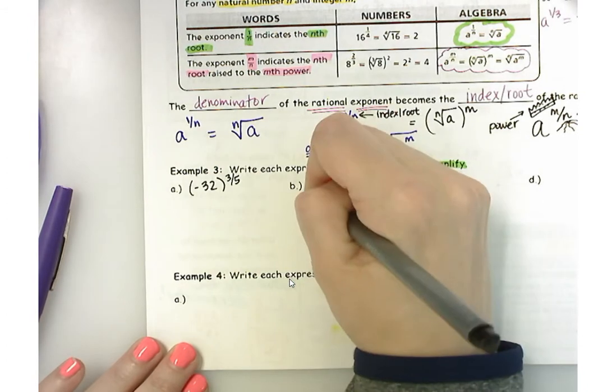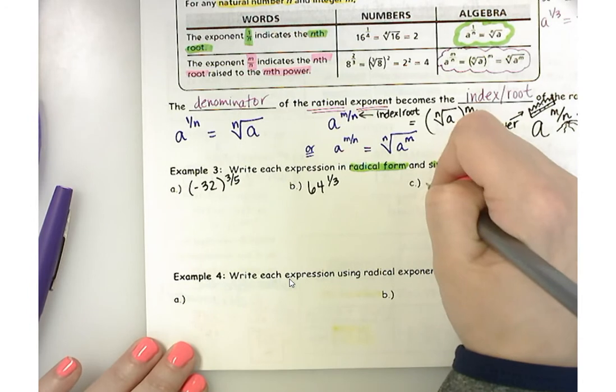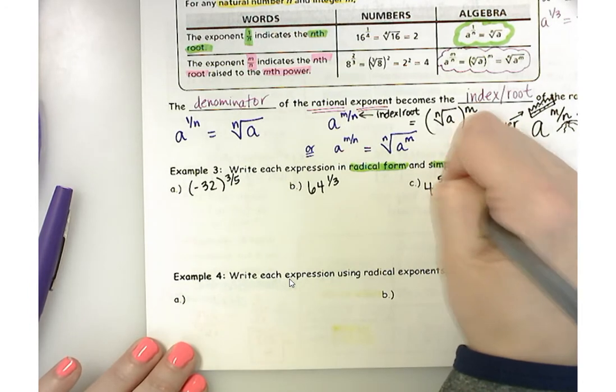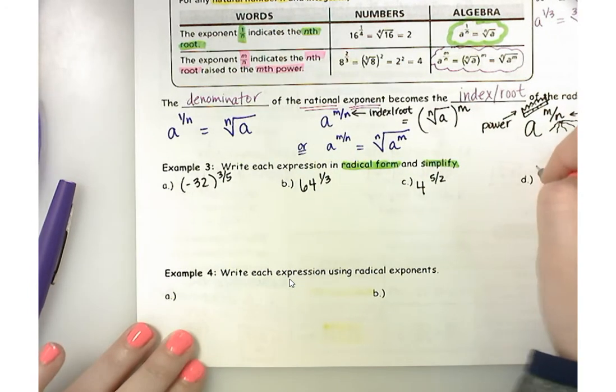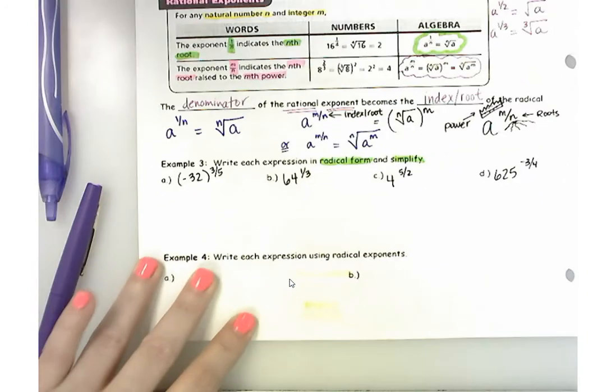So the 5th root of negative 32 is going to be what? Negative 2. So then when you simplify this, it's negative 2 to the 3rd power. And what's negative 2 to the 3rd power? Negative 8. See how simple that is?